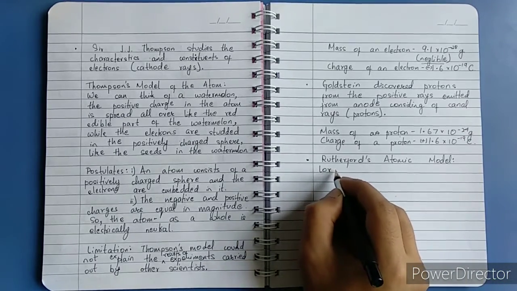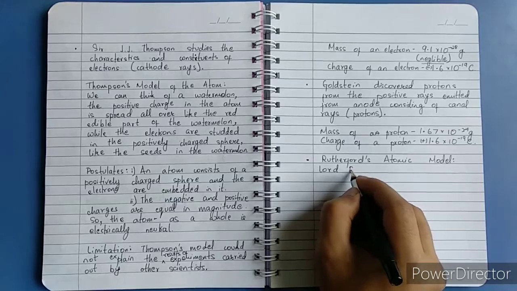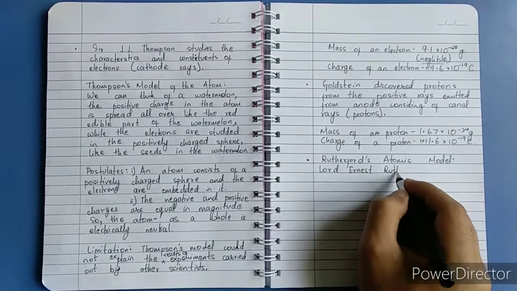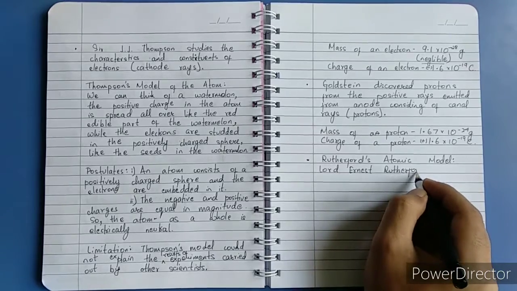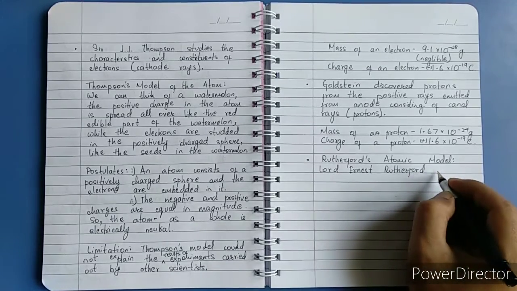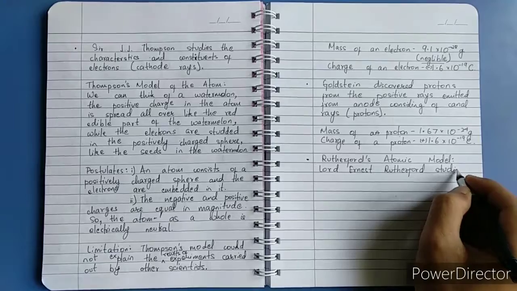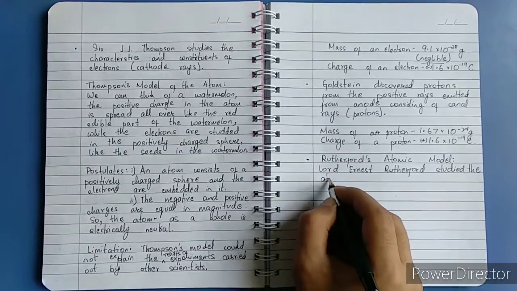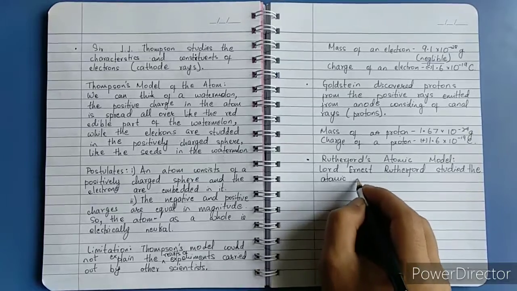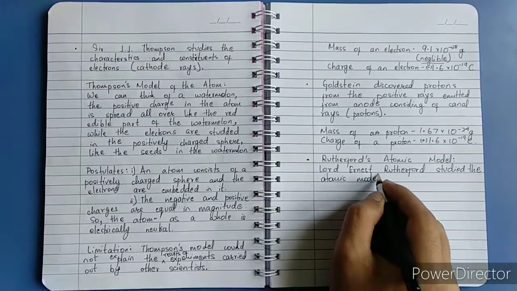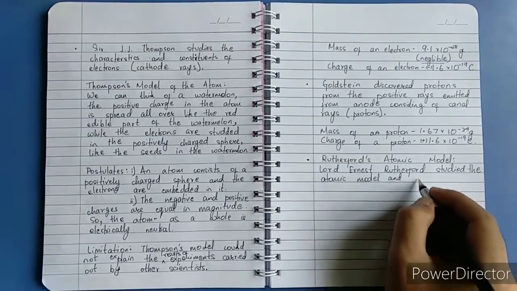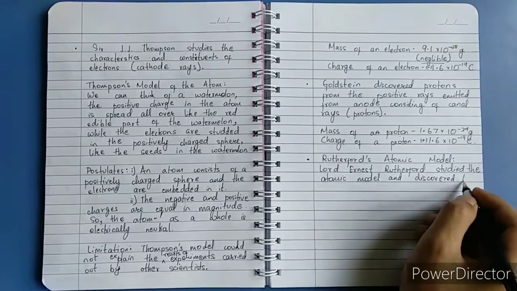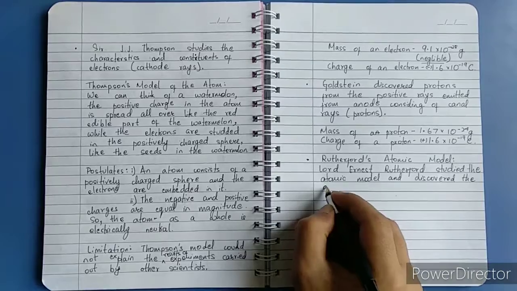So, Lord Ernest Rutherford studied the atomic model and discovered the atomic nucleus.